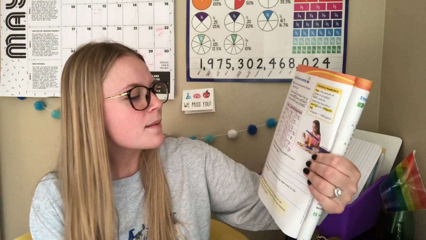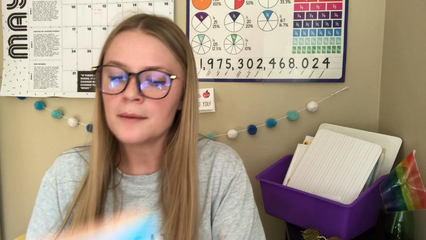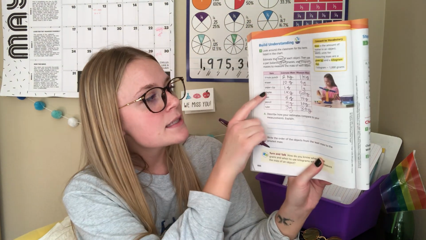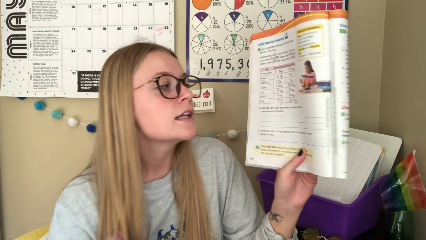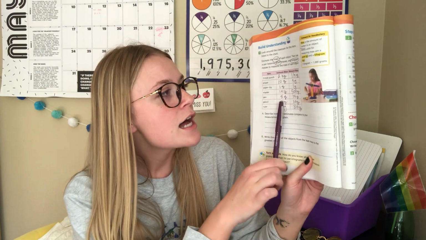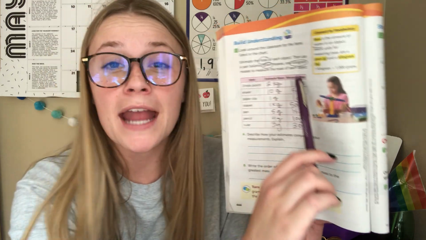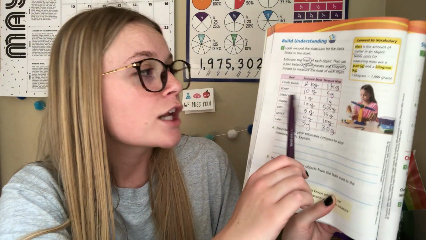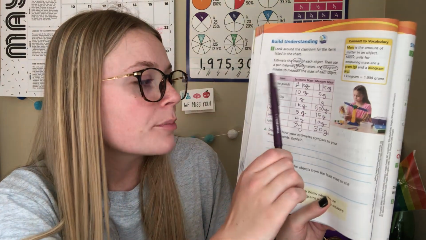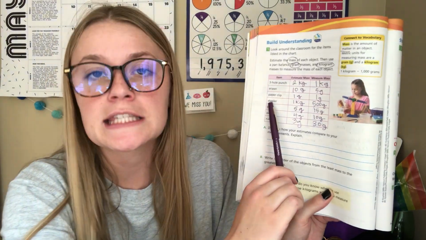And then it says, describe how your estimates compare to your measurements. Explain. So I would look at this and say my estimate for the paper clip was spot on. So that's awesome. The comparisons are very accurate. Like I knew that the 3-hole punch would be heavier than the stapler.